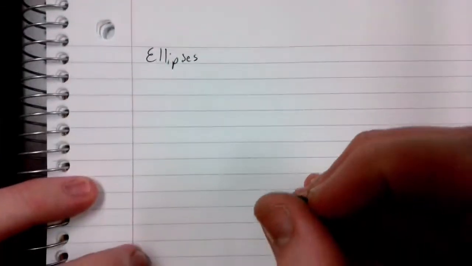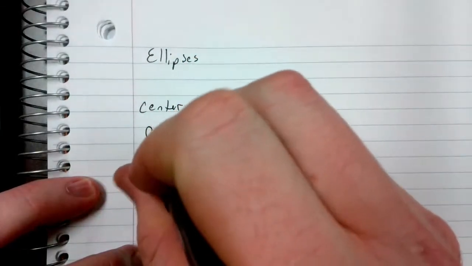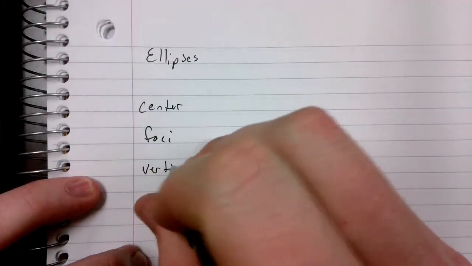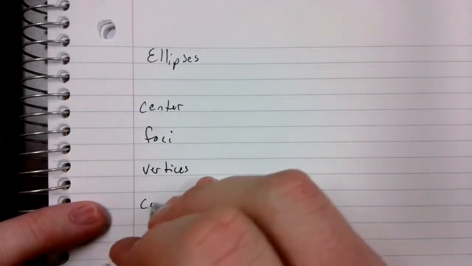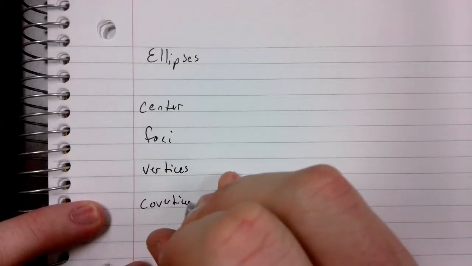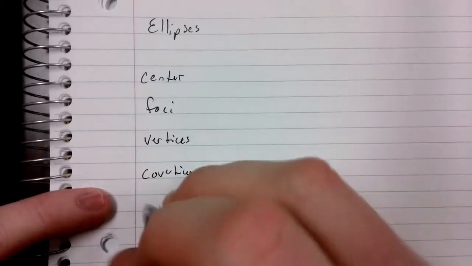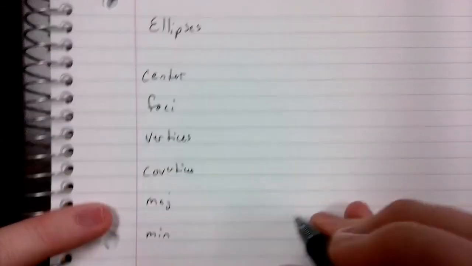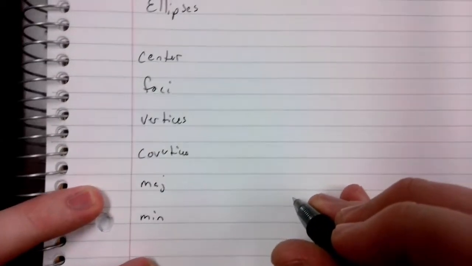Alright, with ellipses, I'm going to ask you to find a few things. I'm going to ask you to find the center, the foci, the vertices, the co-vertices, the length of the major axis, and the length of the minor axis. Okay? So these are the elements I'm going to ask you to find.